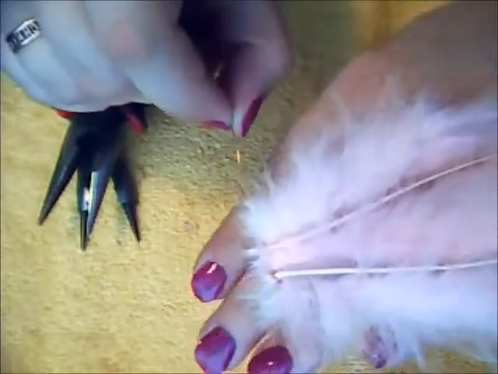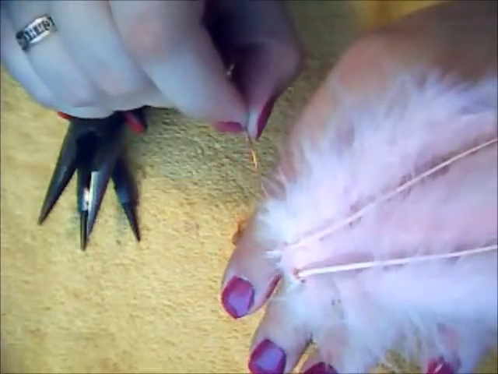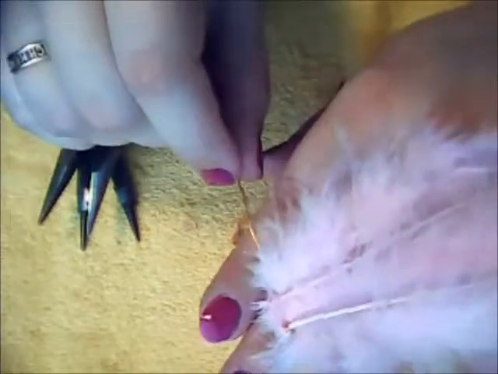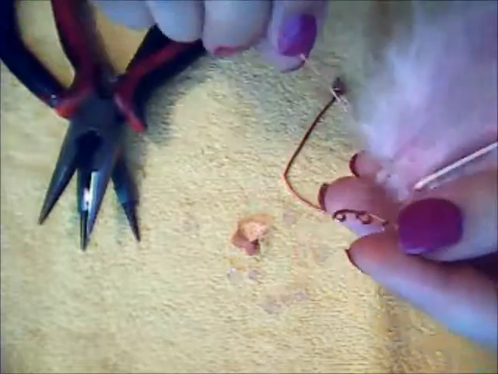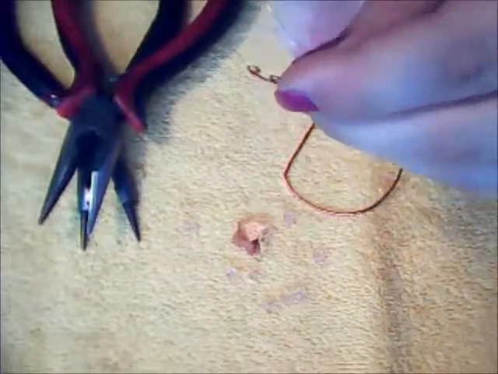While doing that, remember that you should be very careful about the center of the feathers, because if you break them, if you smash them, they will stay in that position. It's not possible to recover the feathers. So it's very gentle work.